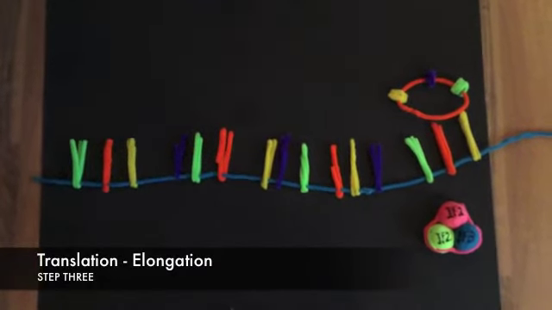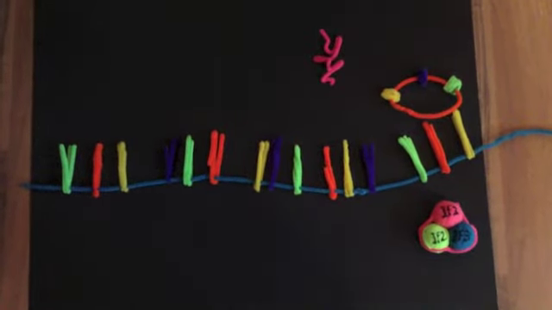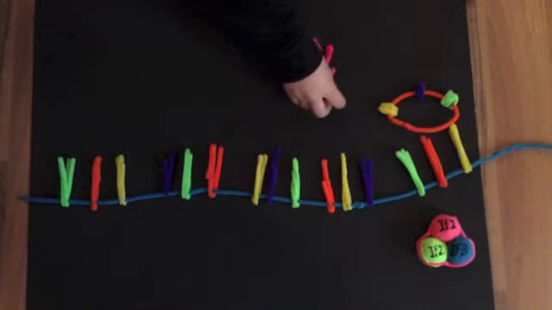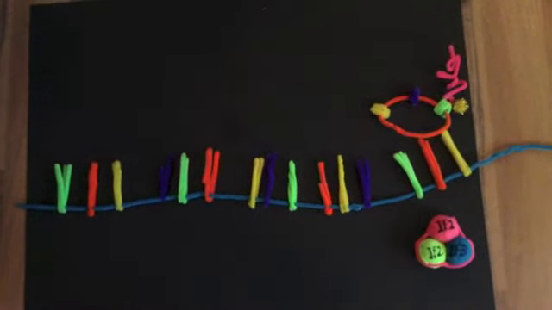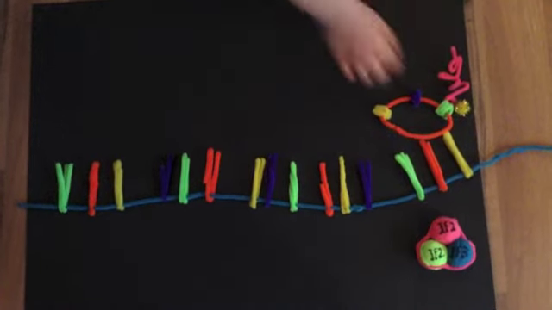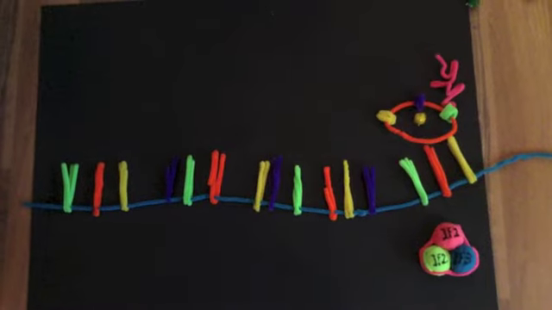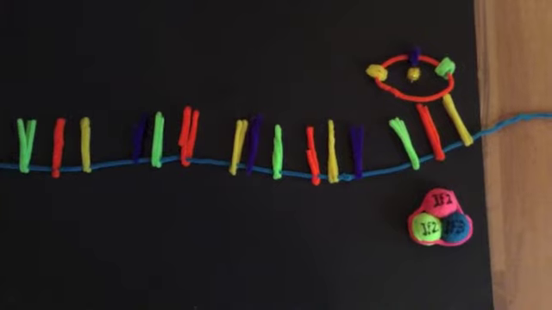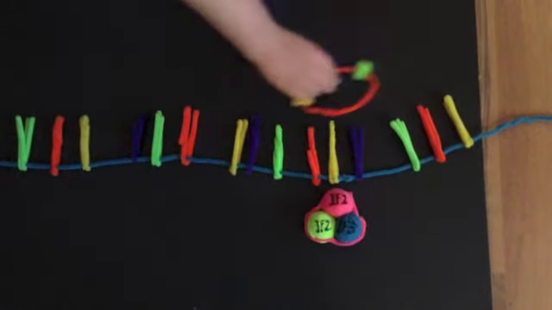Transfer RNA with its amino acid will move toward the A site. If the anticodon matches the codon of the mRNA strand, the amino acid will be transferred to the P site. The transfer RNA will exit out of the E site. Then it will move along the mRNA strand and continue its pattern.